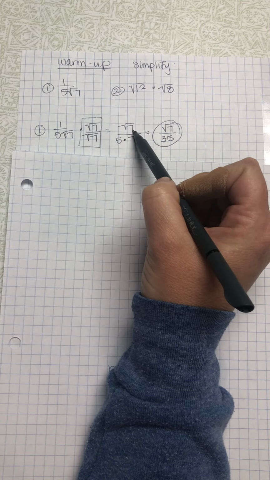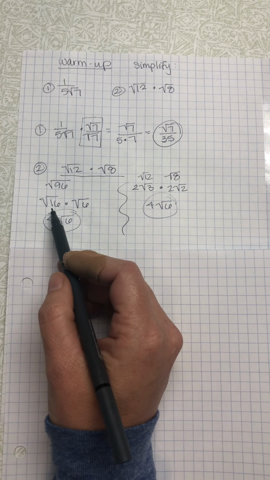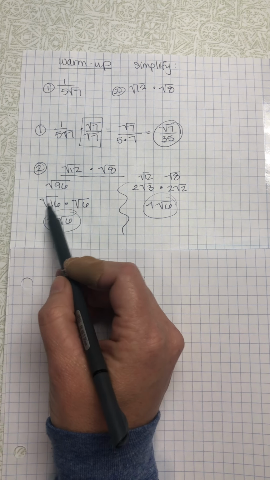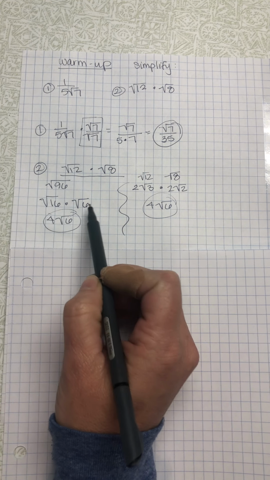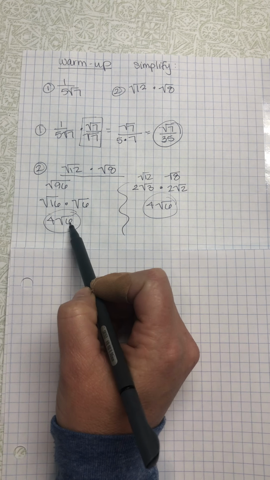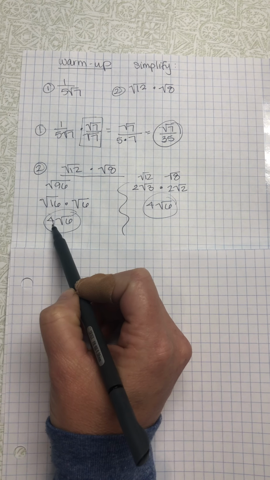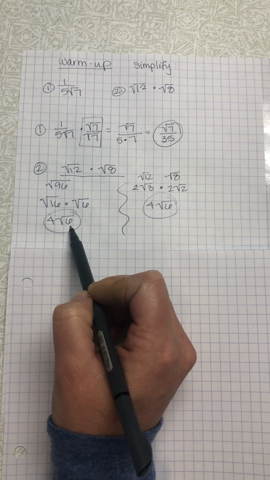Remember, I think it was in 10.2 part 1, we made a list of all the squares. So we want to find some squares that go into 96, and 16 does, among others, but 16 was the one I thought of. And the square root of 16 is 4, and there's no squares in 6. So our answer is 4 square root 6.